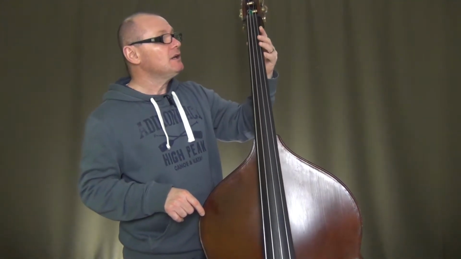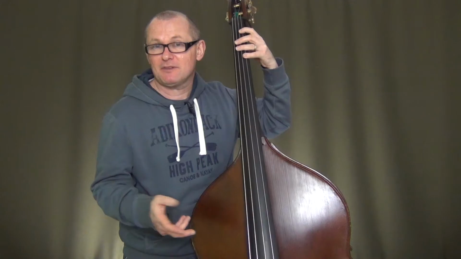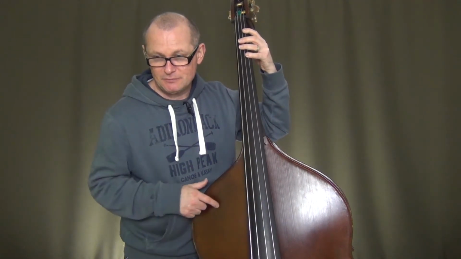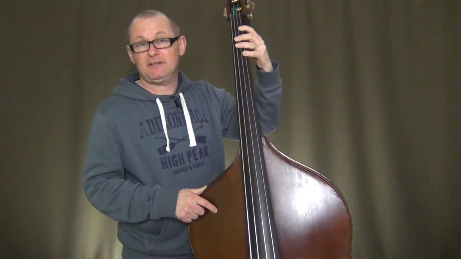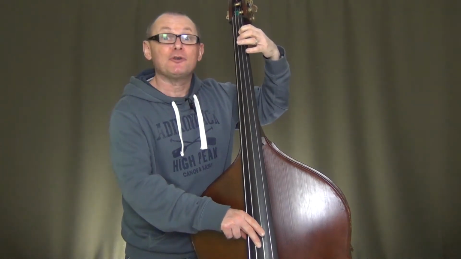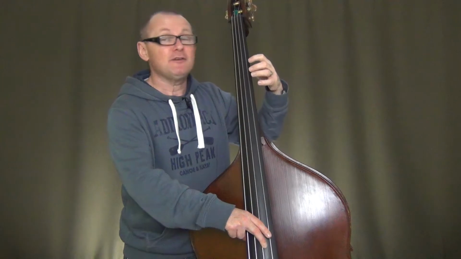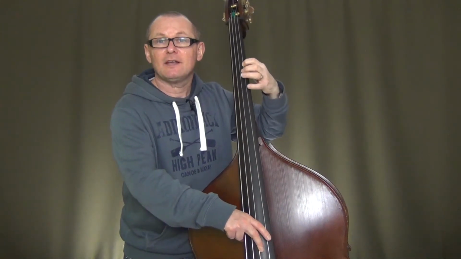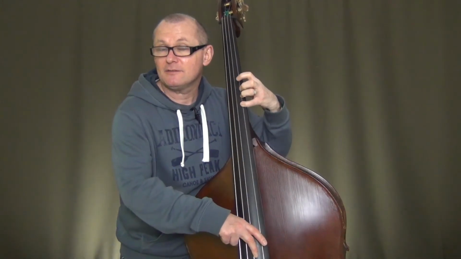Now at some point the changes will move on to the 4 chord. And we'll play that as a dominant seventh chord as well. So that will be an E flat dominant seventh. Let's hear the chord. There it is. It's an E flat. The third is a G. The fifth will be a B flat. And the seventh will be a D flat.